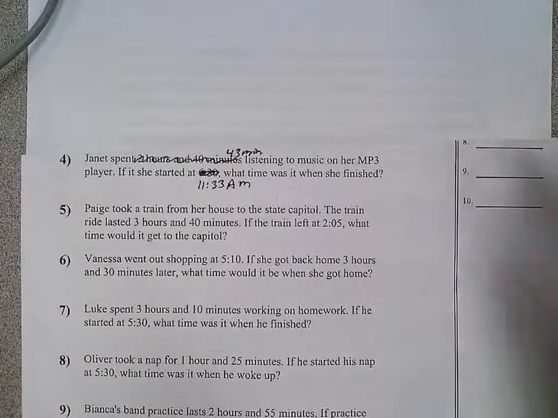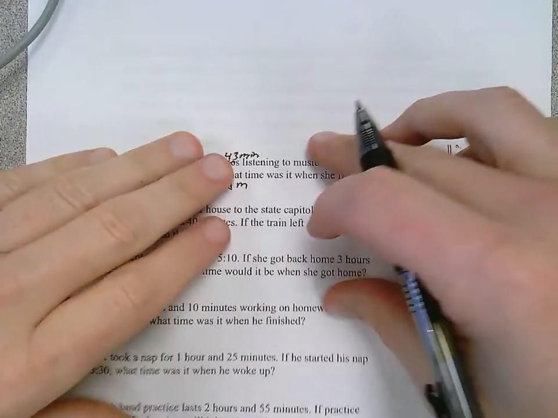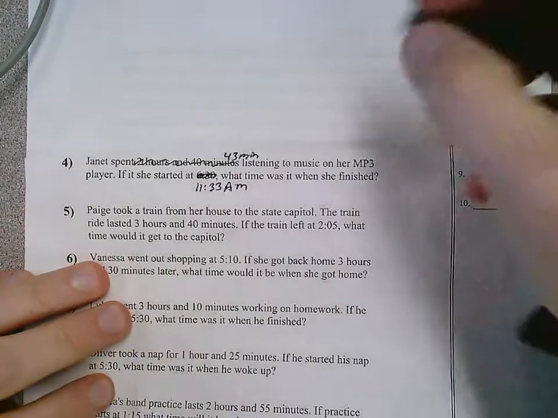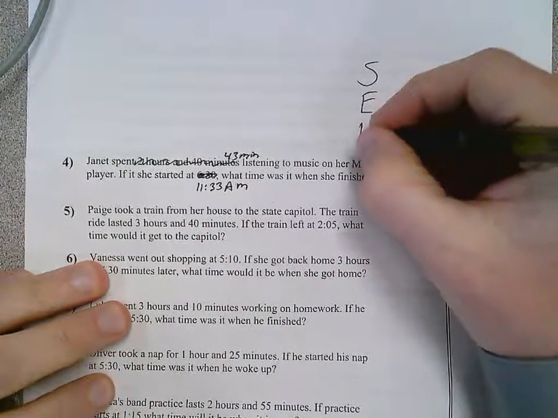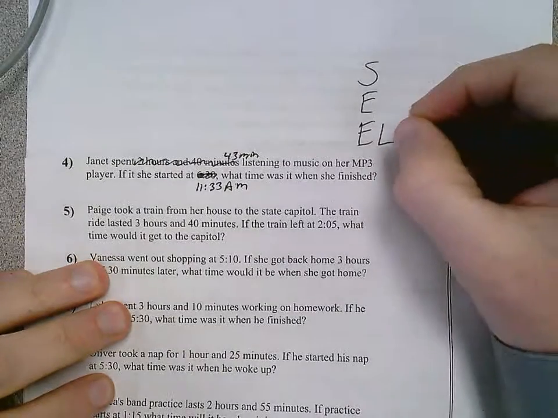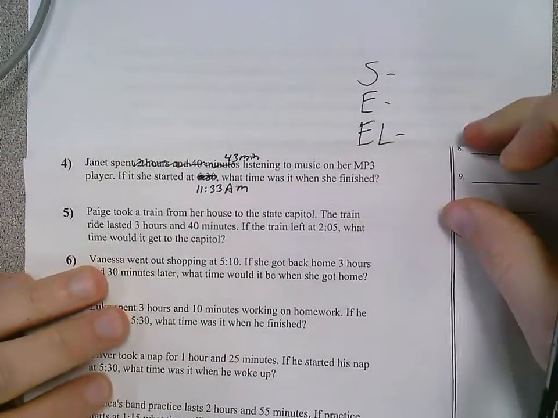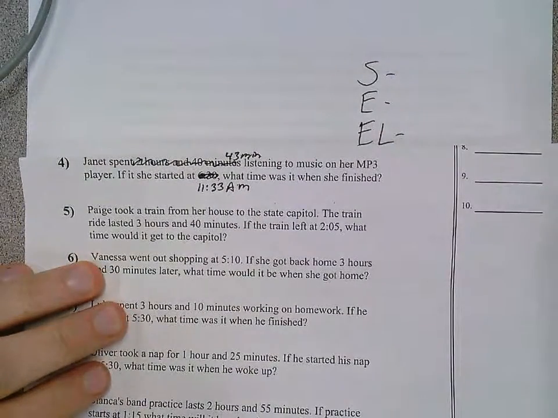To find a missing end time, we need to know the start time and the elapsed time. So I put down my start time, my end time, and my elapsed time. And I read the problem to figure out what parts I have.